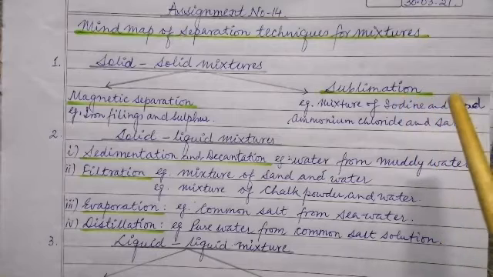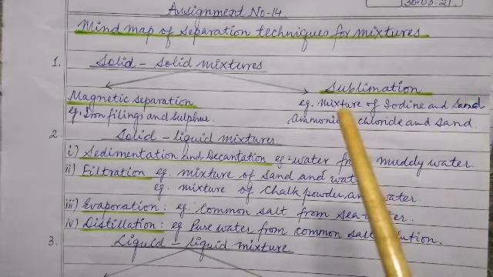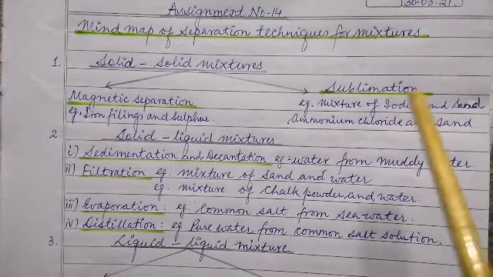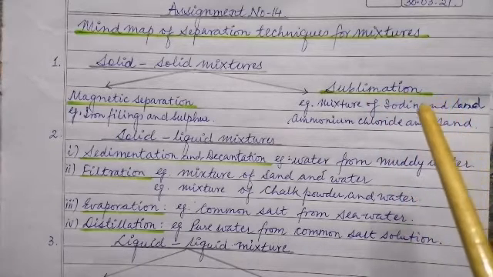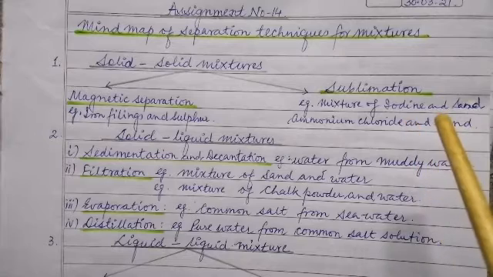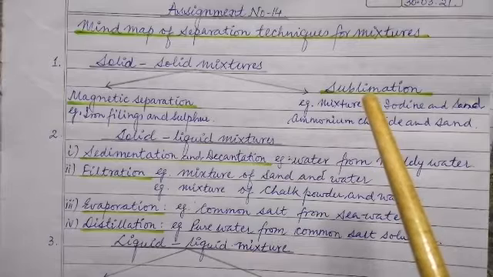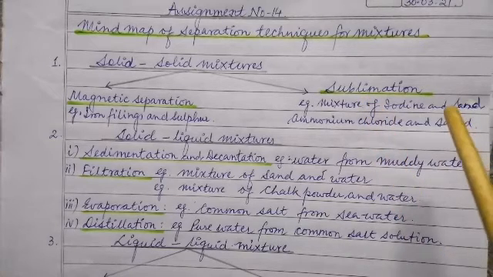When do I go for sublimation? If one of the components, or let's say the constituents, is a subliming substance, maybe iodine, maybe camphor, maybe ammonium chloride, etc., then I need to go for sublimation.